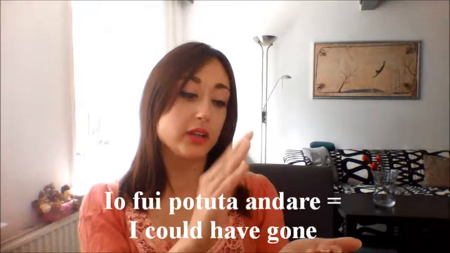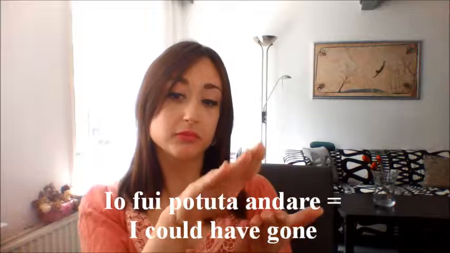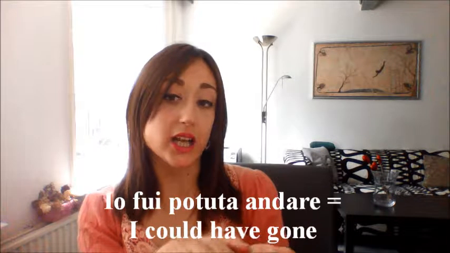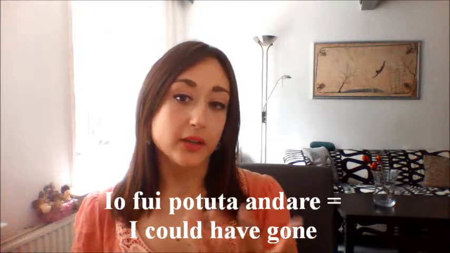So if with that verb you usually have to use avere, then you use avere. But if with the verb in the infinitive you have to use essere, then you use essere. So, for example, I said ebbi potuto vedere, because with vedere you have to use avere. But if I'm using andare, then it becomes io fui potuta andare. So you have to look at the verb that is in the infinitive.